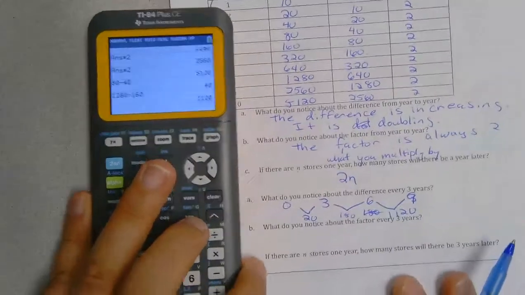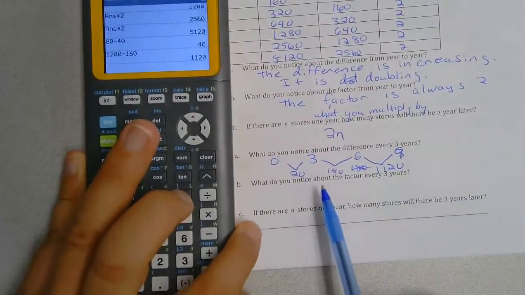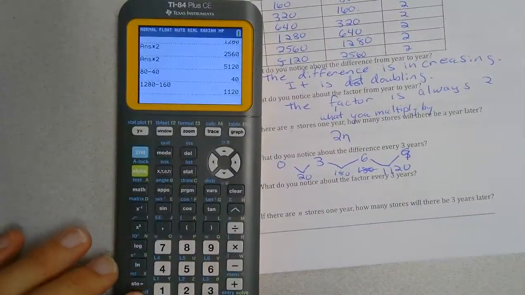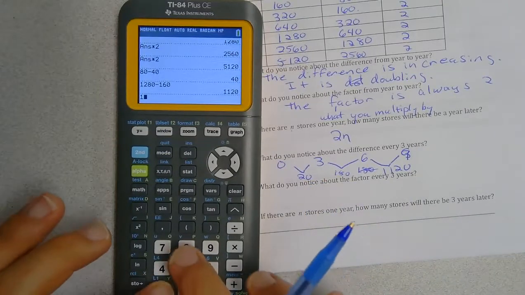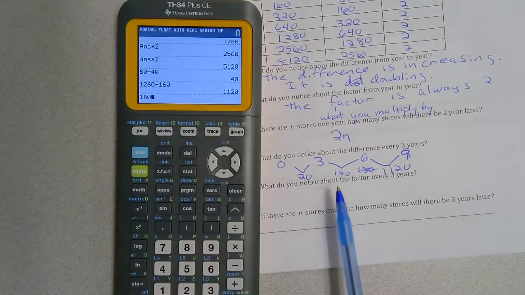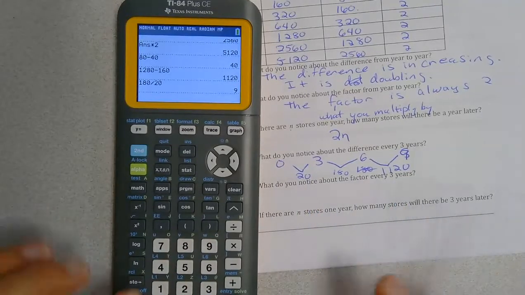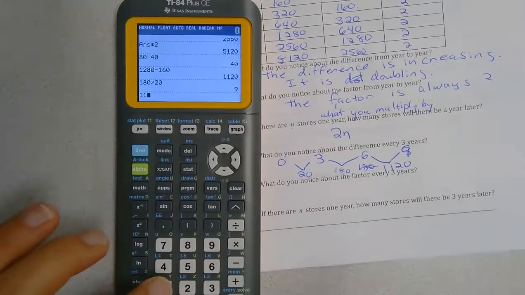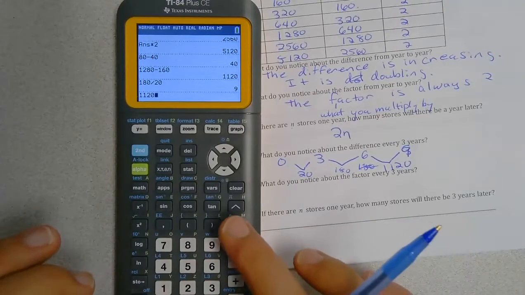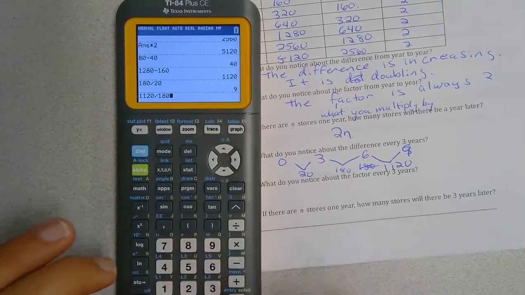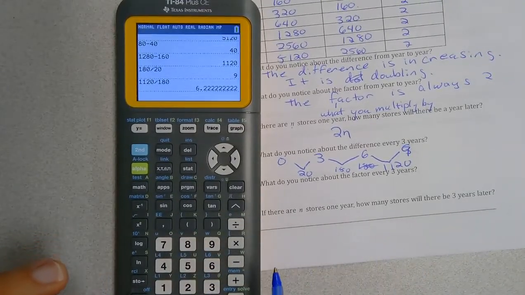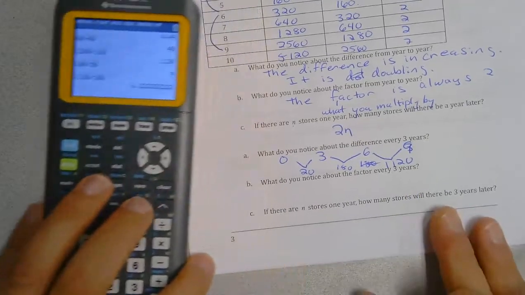So the difference every 3 years, is there a pattern here? So if I go 180 divided by 20, it's 9. 1,120 divided by 180, it's 6.222.